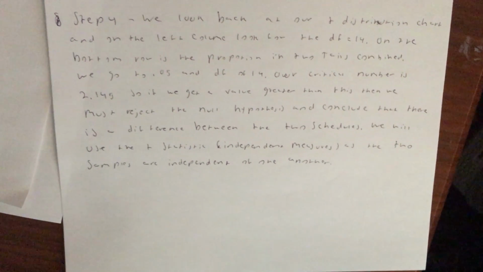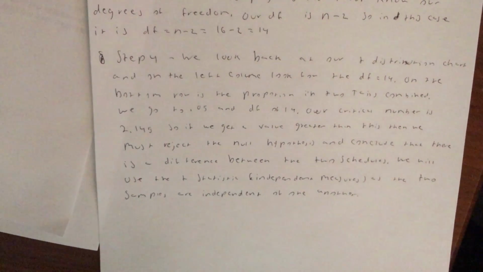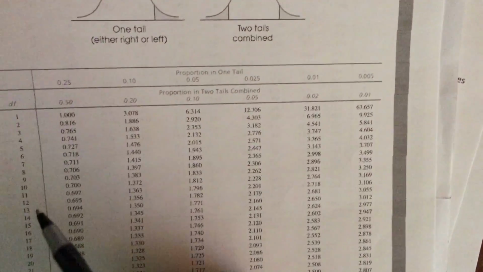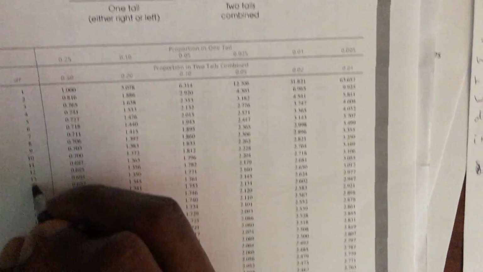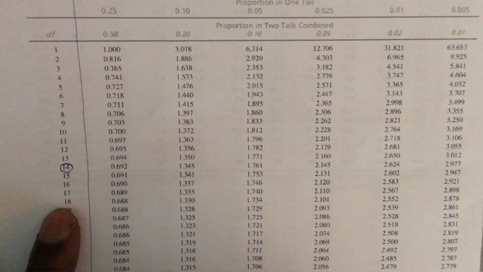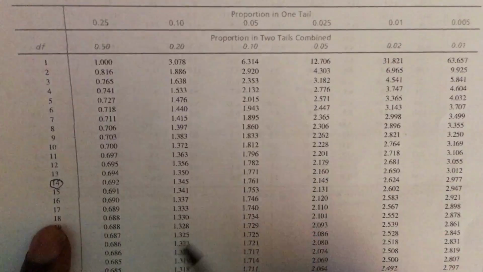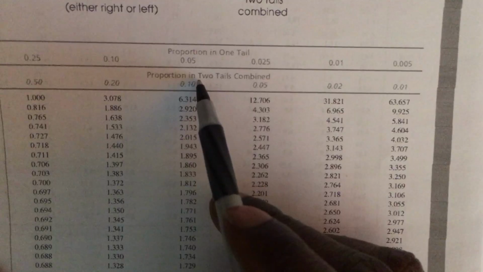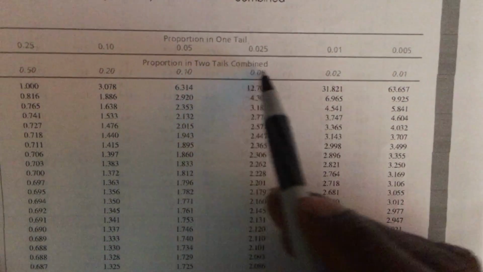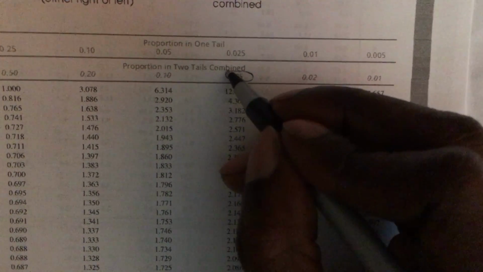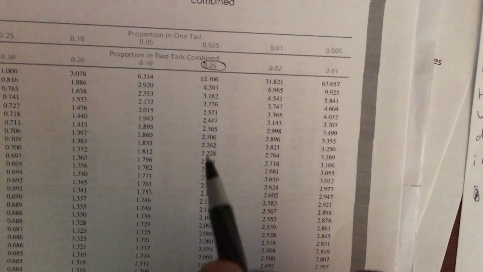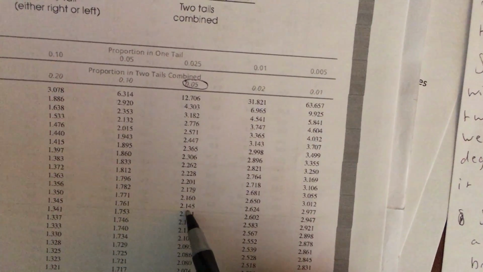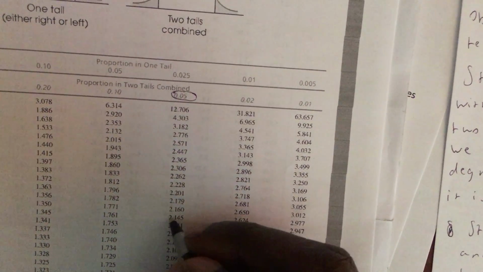Step 4, we will look back at our t-distribution chart, and on the left column, look for the degree of freedom of 14, right there. And on the bottom row is the proportion in two tails combined, right here. We go to 0.05, and df of 14, our critical number is 2.145.